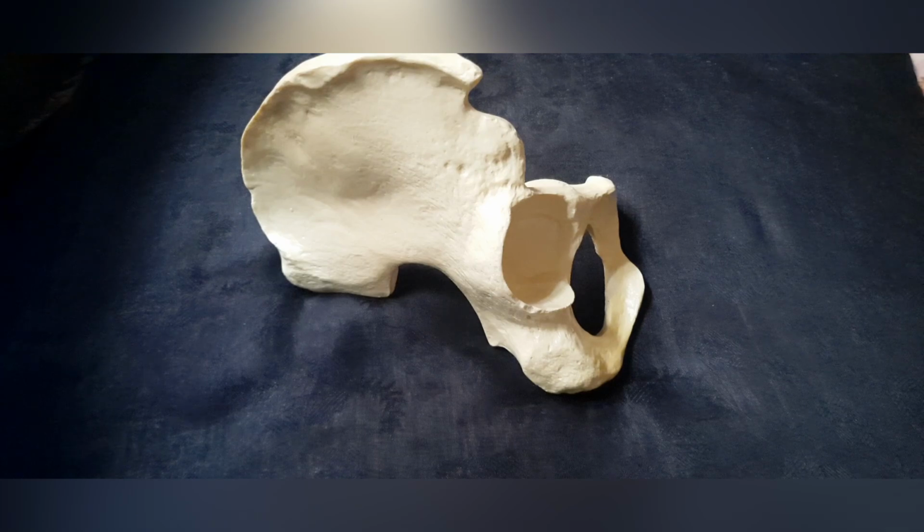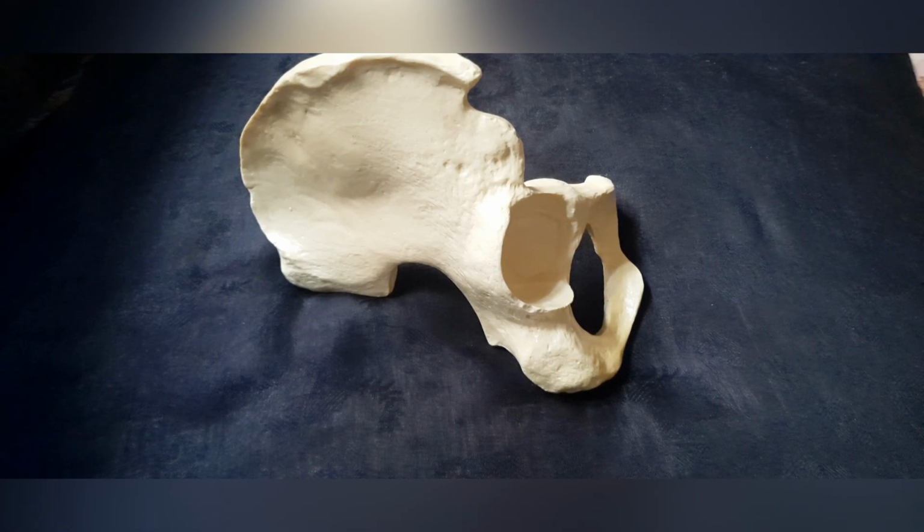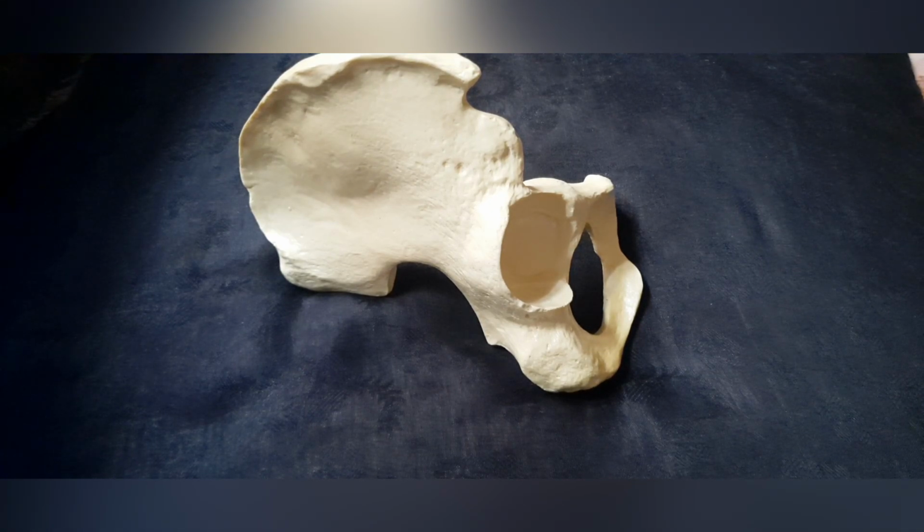This is the series of osteology of the lower limb, and in this video we will discuss the hip bone, in which we will cover the points regarding the side determination, the anatomical position and the important bony landmarks of this particular bone.